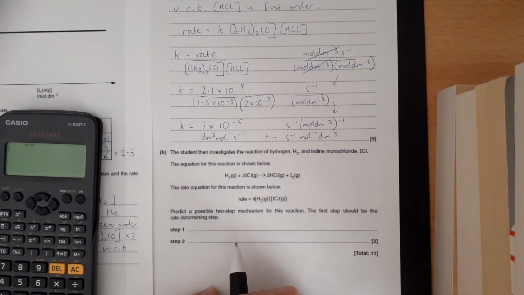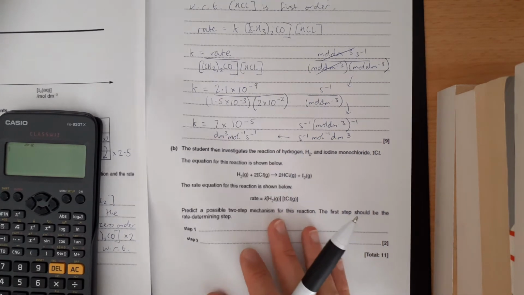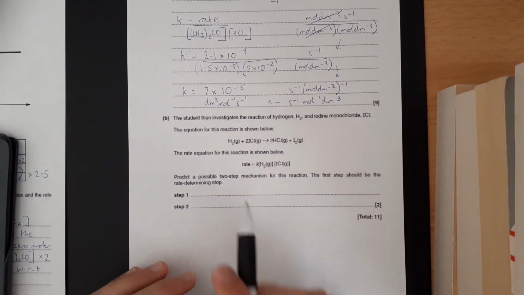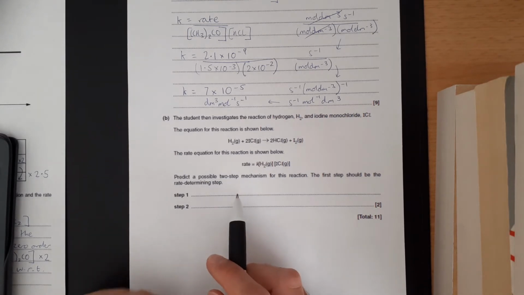So hopefully we're getting quite familiar with those kinds of questions now. You can see that the same types of questions do come up. It's just sometimes they throw in a rate concentration graph as well as just having information in the table. Now the second part of the question here then is our first introduction to something to do with a rate equation, a rate determining step, and a mechanism.